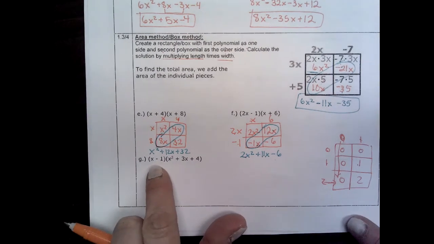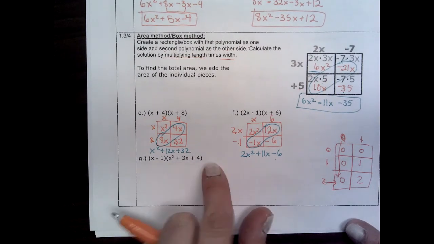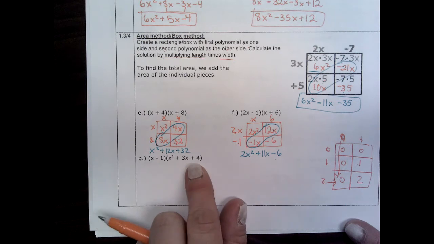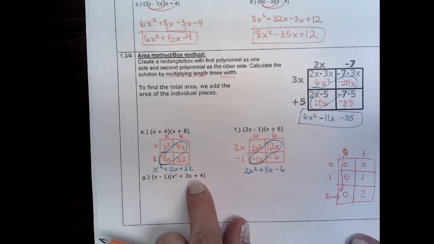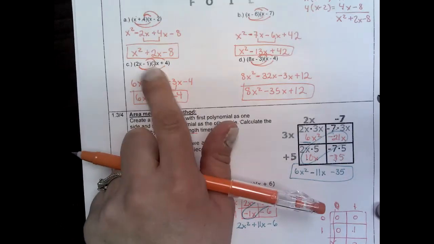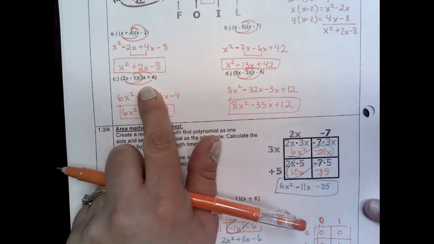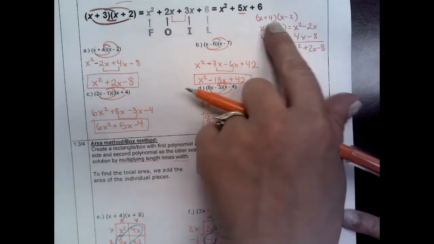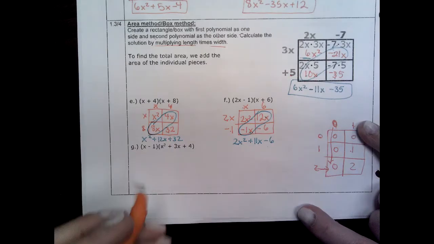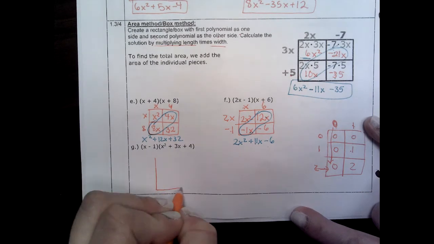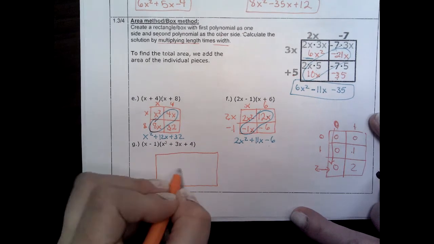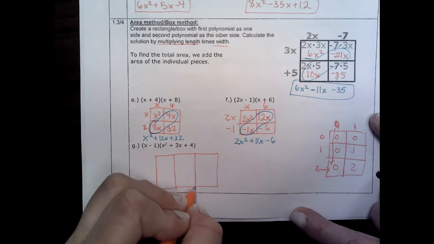So this last one is actually a binomial times a polynomial. Okay, so this one right here, since it's got 3 terms in it, you cannot do the FOIL method. So your only options here would be the box method or this distributing, okay? In this case, the box method is sometimes a little bit easier, okay? So let's go on ahead. I'm gonna make my box a little bit longer because I have 3 terms now.